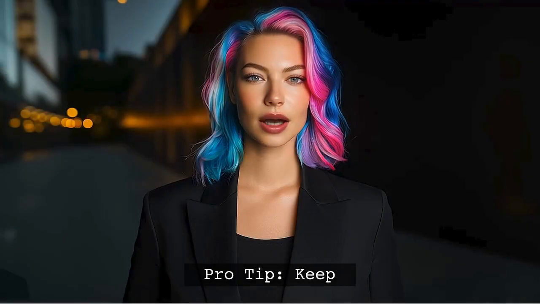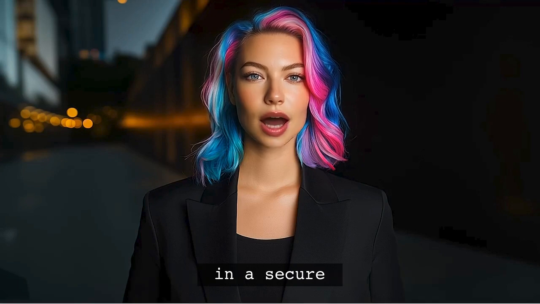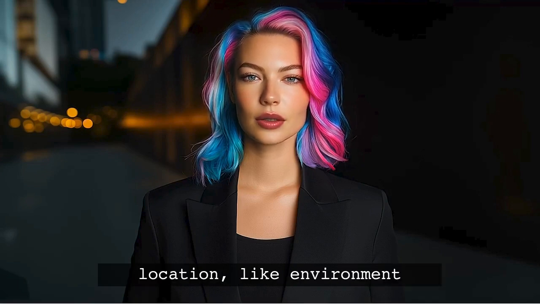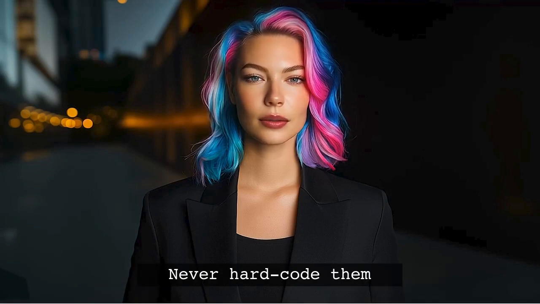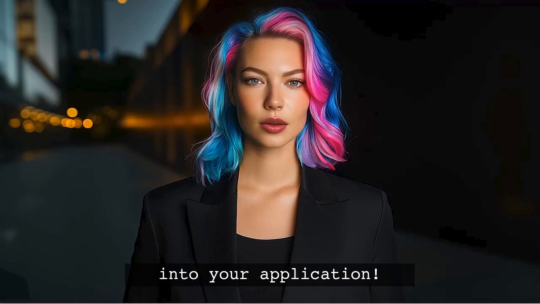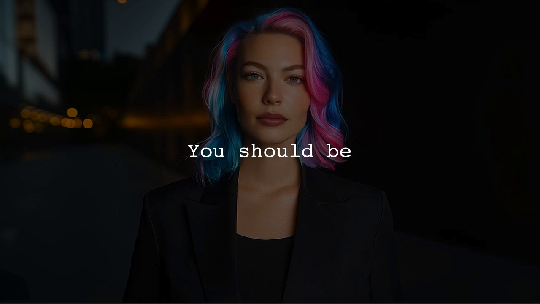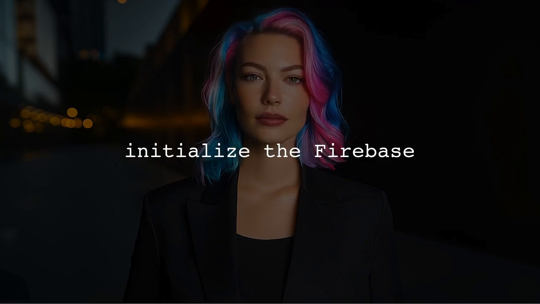Here's the tip I promised. Always keep your Firebase credentials in a secure location, like environment variables, and never hard code them into your application. This practice will save you from potential security breaches.